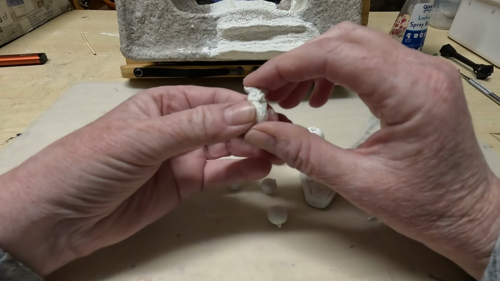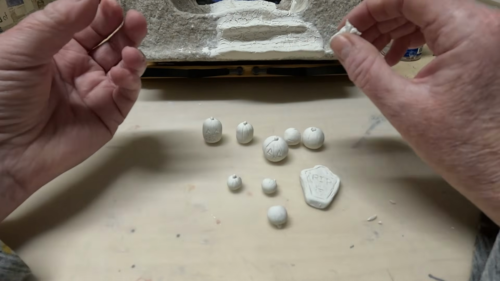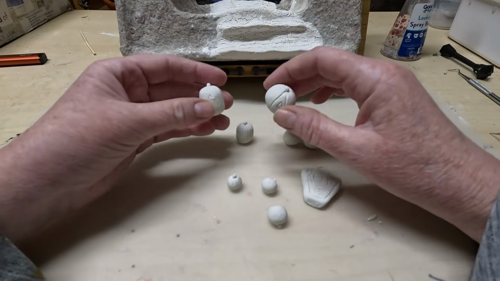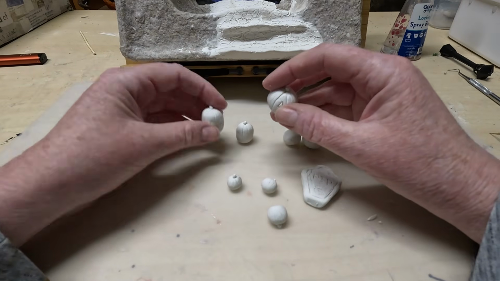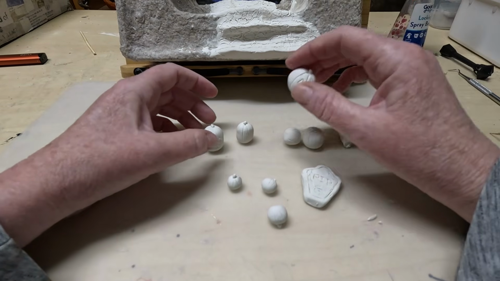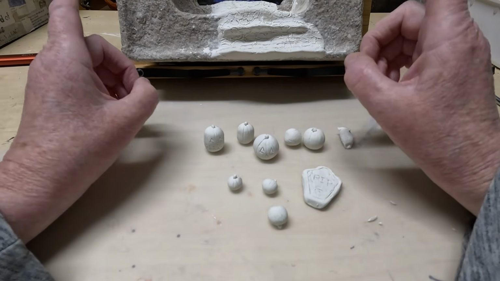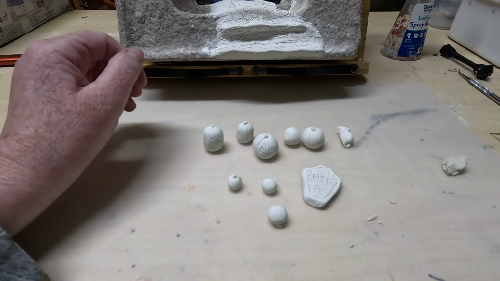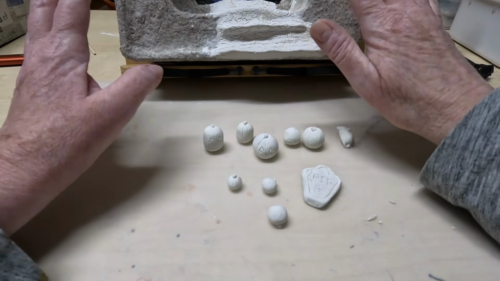And originally I was going to go ahead and incorporate these polymer clay pieces into the wet paper clay. And then I had some second thoughts on that because there's going to be a lot of painting involved.